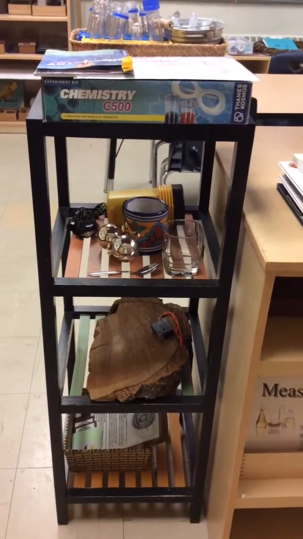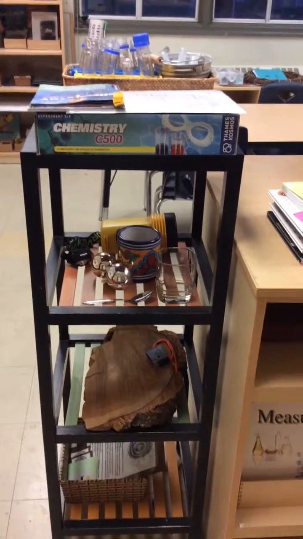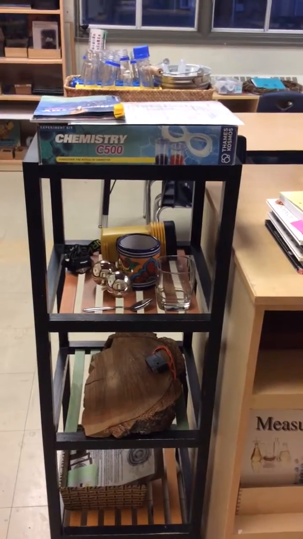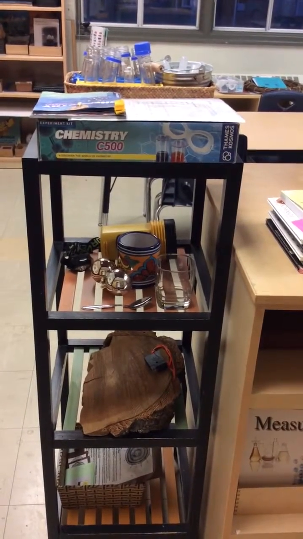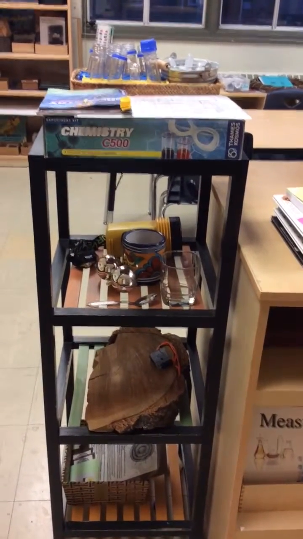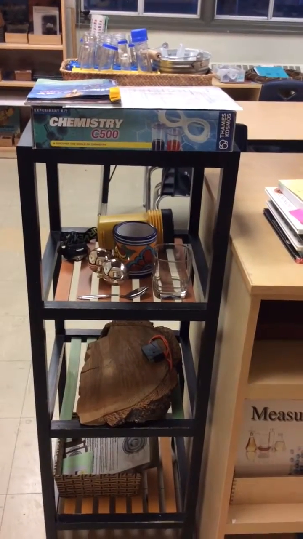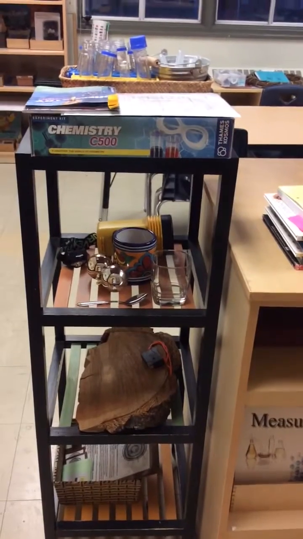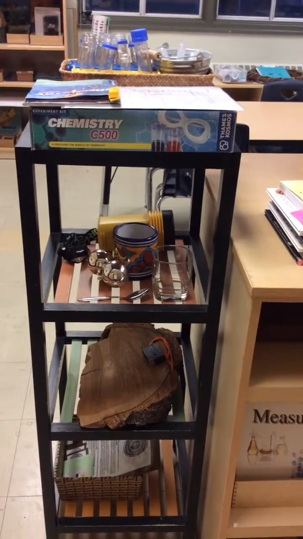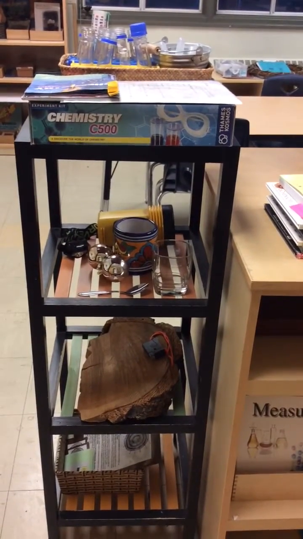Right now, I keep the chemistry kit out always because that seems to be a really great point of interest for the children. The first shelf is showing materials that the children have used in light and shadow, so they're looking at what objects are opaque and what are translucent.